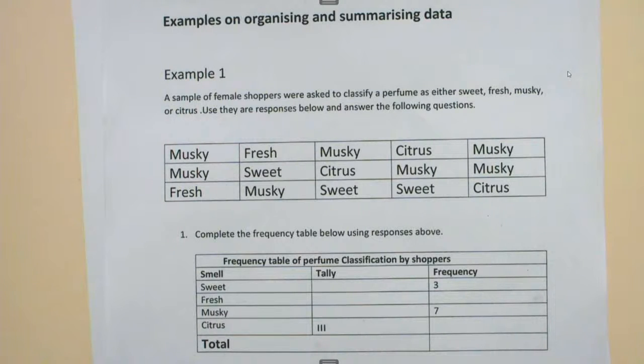So these are the responses of the female shoppers that were given to us. The first shopper says musky, and then musky, fresh, fresh, sweet, musky, musky, citrus, sweet, citrus, musky, sweet, musky, musky, citrus. Now the first question says: 1. Complete the frequency table using the responses above.